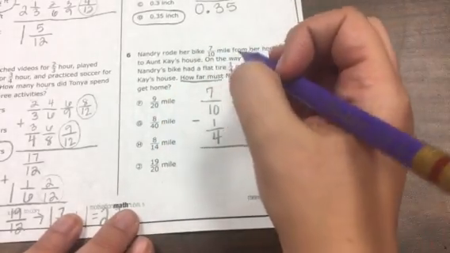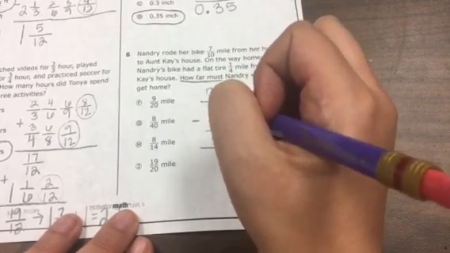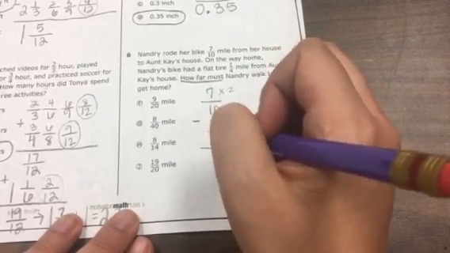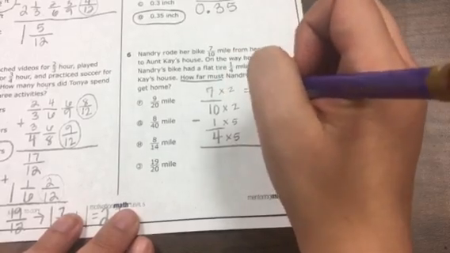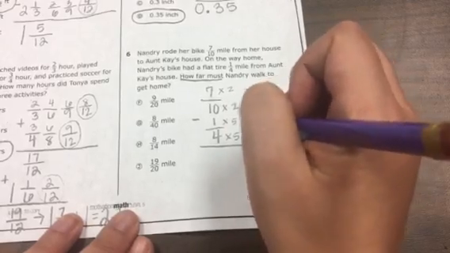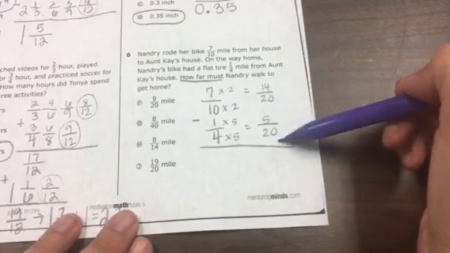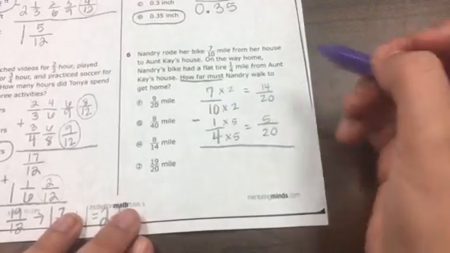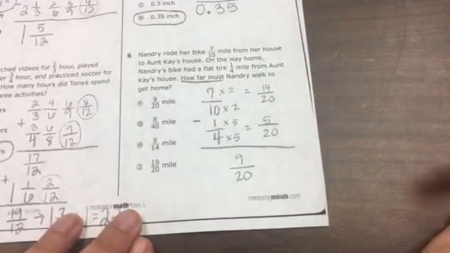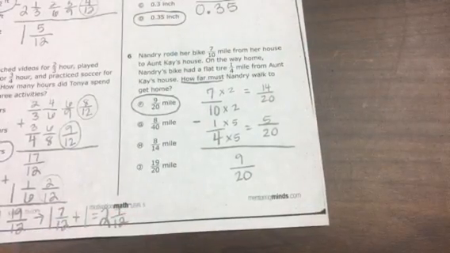Okay, so in this case, I'm going to be multiplying by 2 because I know that my common denominator is going to be 20. And over here I have to multiply by 5 to get to 20. So I'm going to have 14 over 20 and 5 over 20. Okay, and now I can subtract because I have common denominator. 14 minus 5 is 9, and then keep the denominator the same. So F is your answer. And we're done.